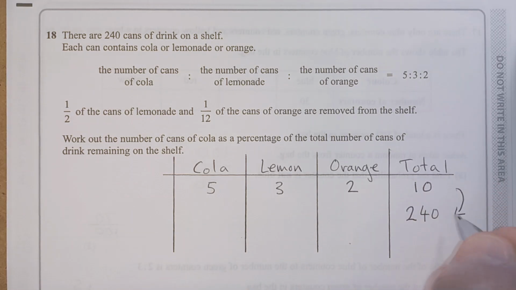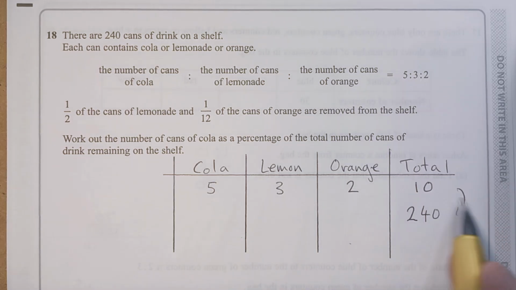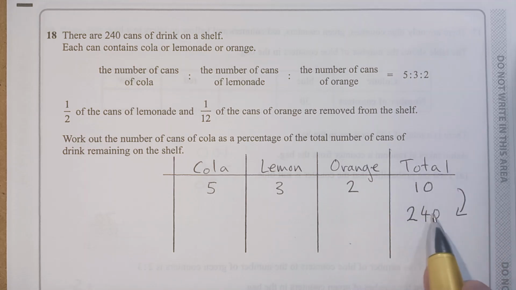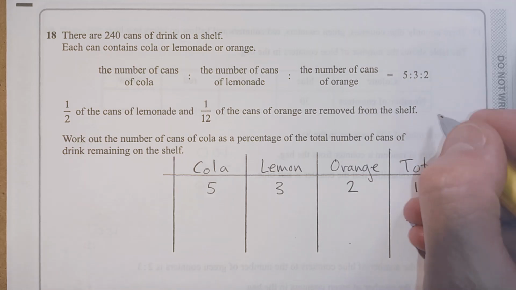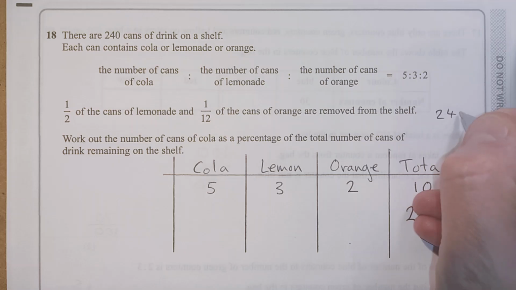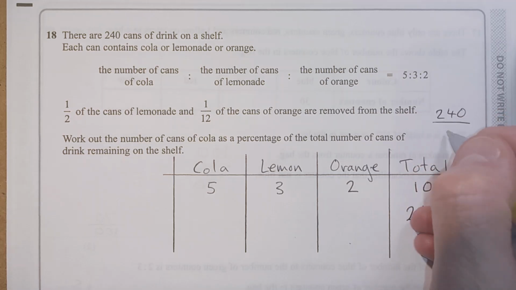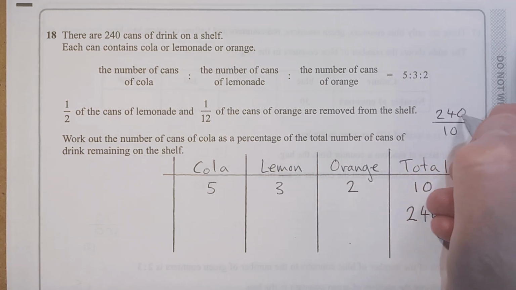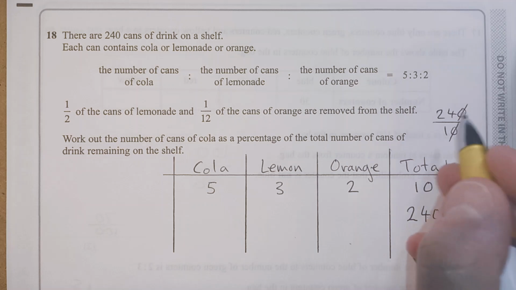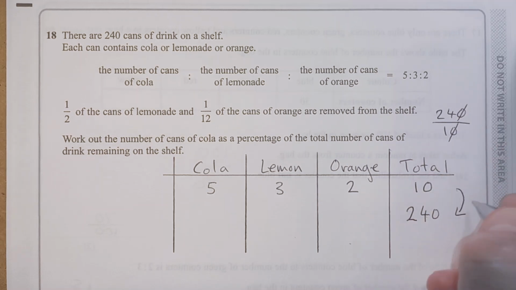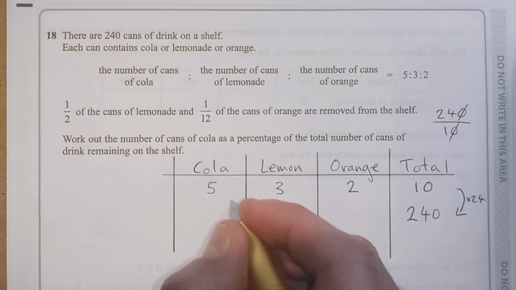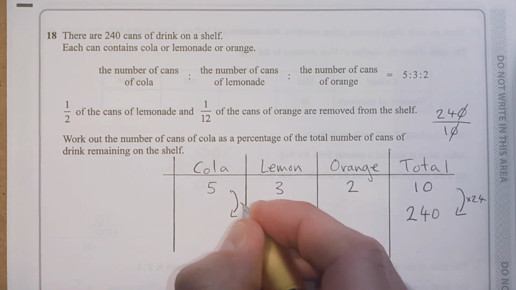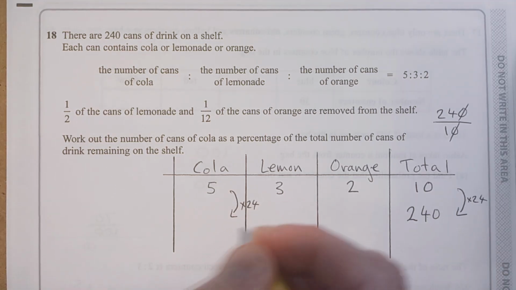So what we want to say is, well, how many times bigger than this row is this row? And the way we do that is we look for a column where we've got 2 numbers in it, and we take the bigger number, the 240, and we divide that by the smaller number. Well, here we can just cancel the zeros, so we've got 24 divided by 1, which is just 24. So this is 24 times bigger. So if we want to know how many cans of cola we've got, we need to multiply 5 by 24.